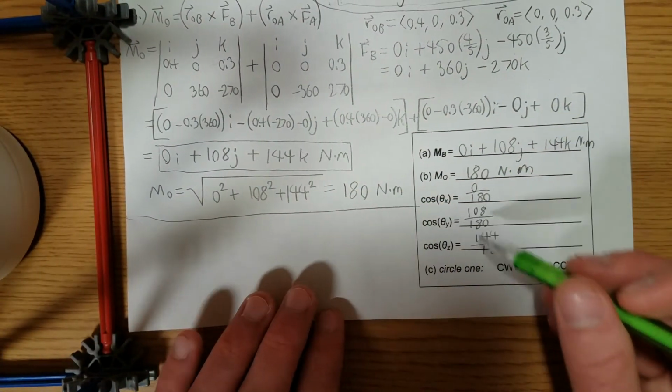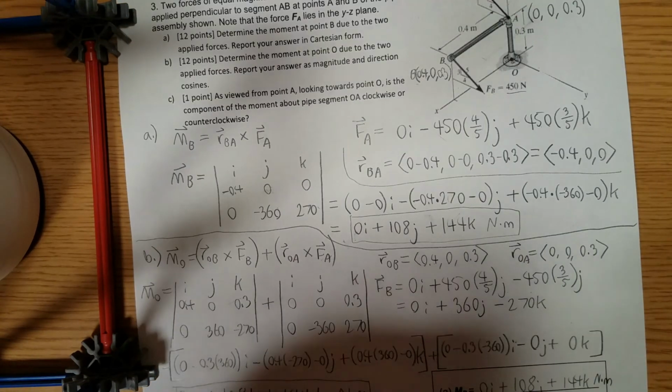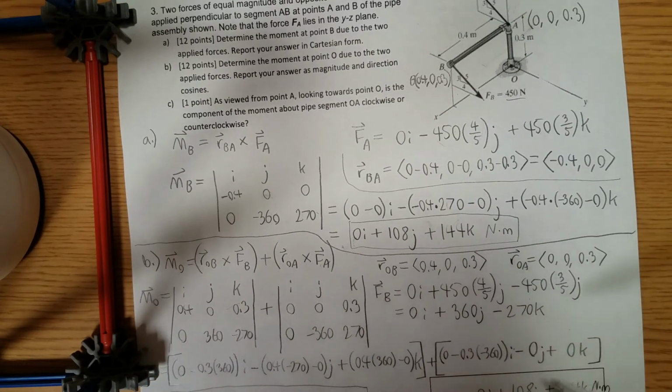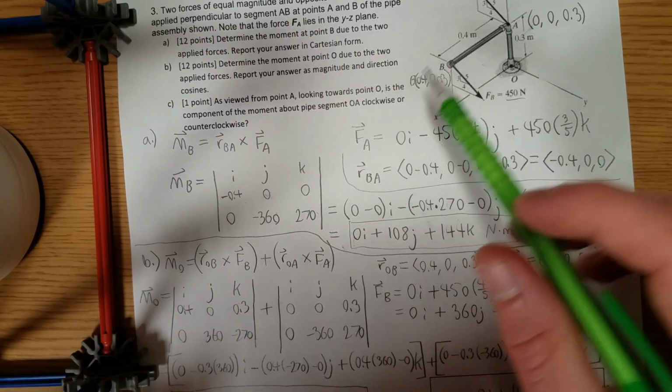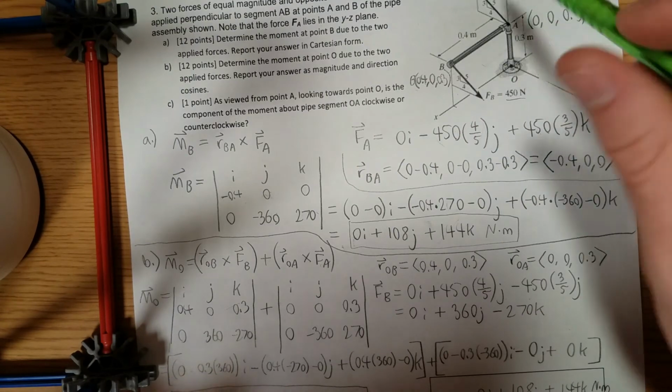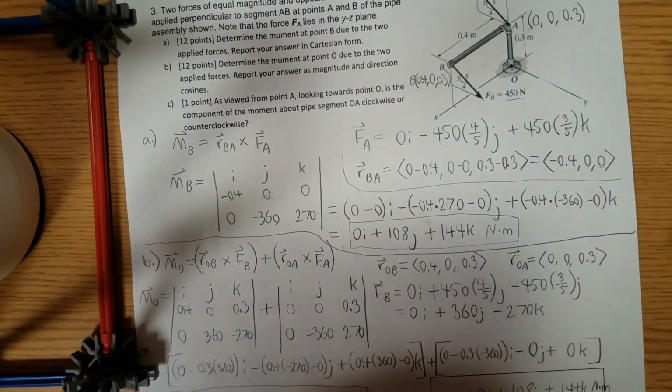So that's part A and B. And then part C is just a really simple, just-look-at-it type of question, but I'm going to explain it a little more thoroughly here. So if we read the question, as viewed from point A looking toward point O, is the component of the moment about pipe segment OA clockwise or counterclockwise?